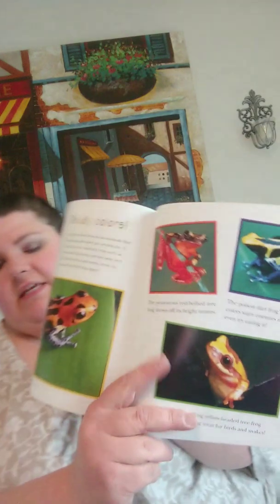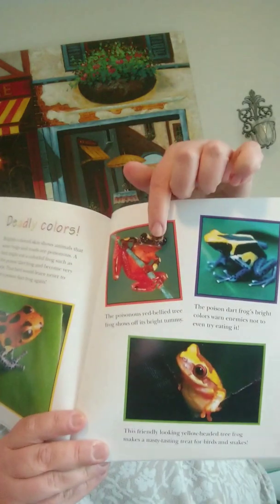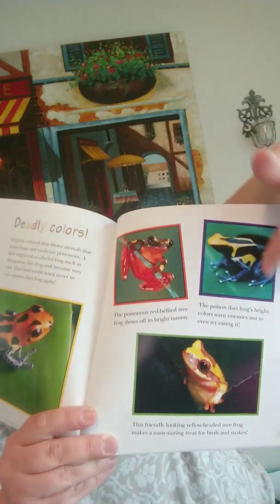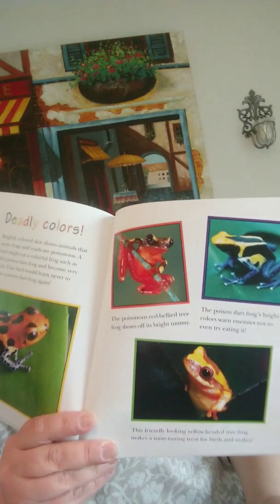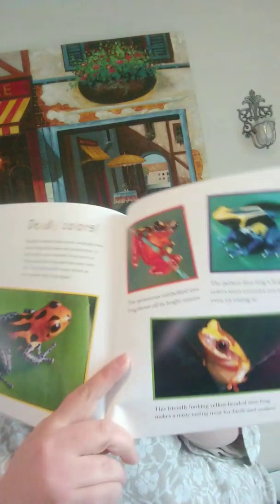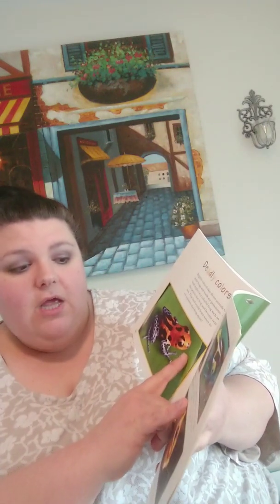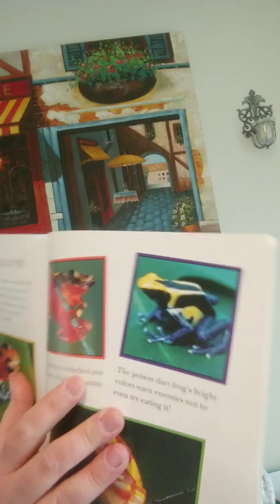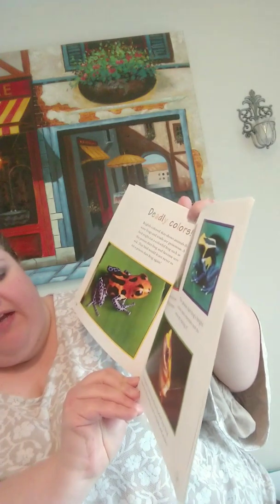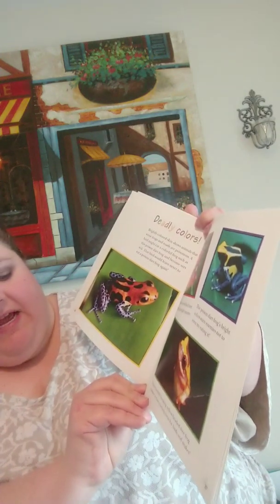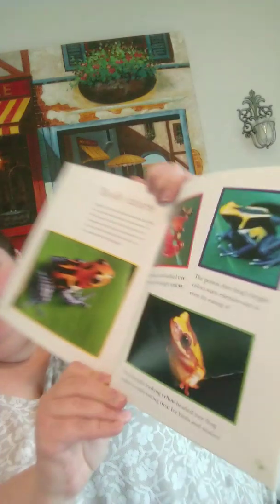Okay, and now I'm going to see the structure of this is set up with a picture and a little caption. That's the structure of how this author set it up. So now let's read that. The poison red-bellied tree frog shows off its bright tummy. All right. Then we have this poison dart frog's bright colors warn enemies not to even try to eat it. And then at the bottom, it says this friendly-looking yellow-headed tree frog makes a nasty tasting treat for birds and snakes.